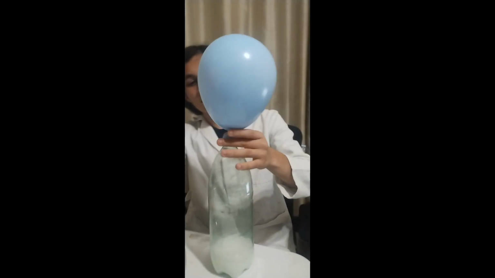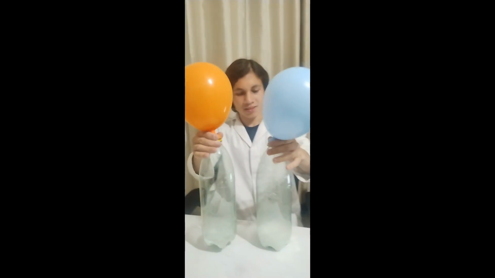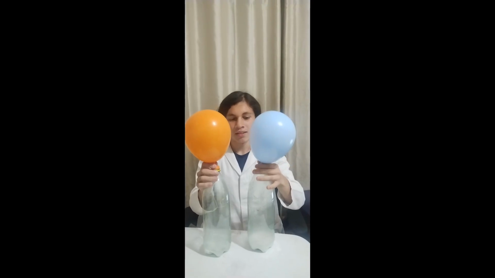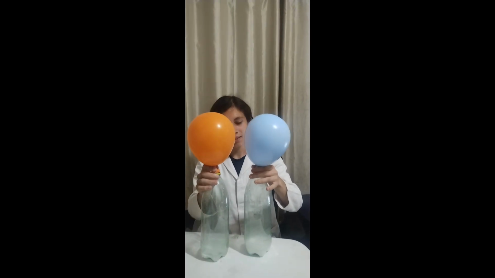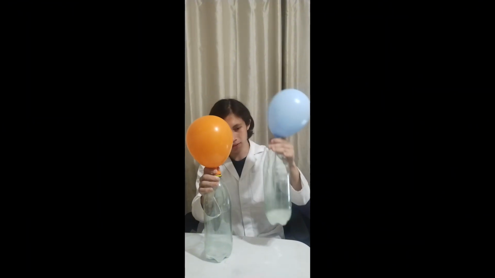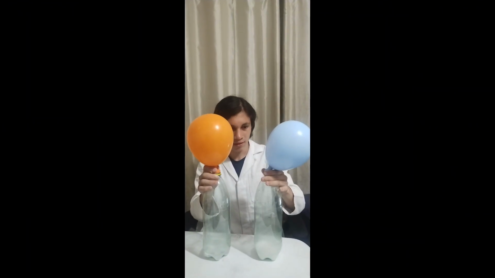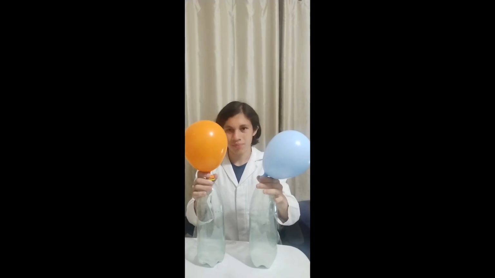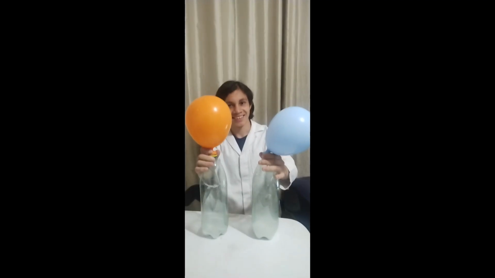Well, as you can see, this is the one with 2 tablespoons of baking soda, and in my opinion, I think they are about the same size, or maybe this one is a little smaller, but I think they are really the same.